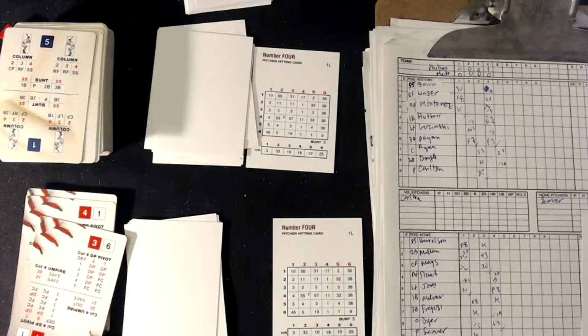Squeeze bunt, bunt for base hit. All right, runner on third, less than two outs, first and second occupied, okay, I see. All right, let's pull a card.